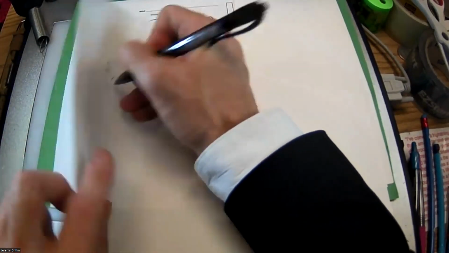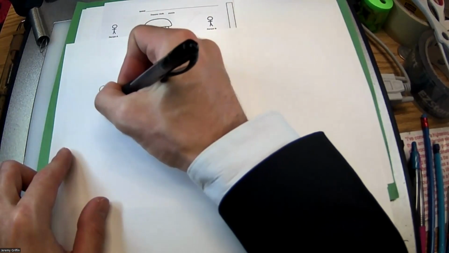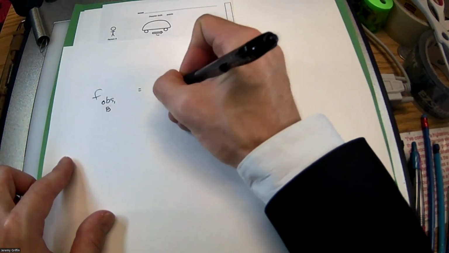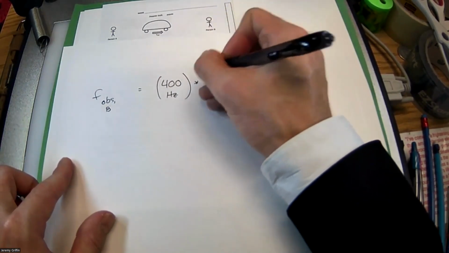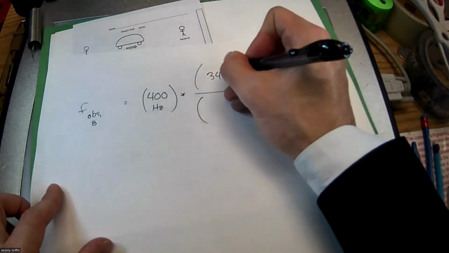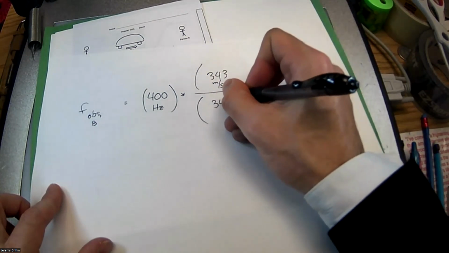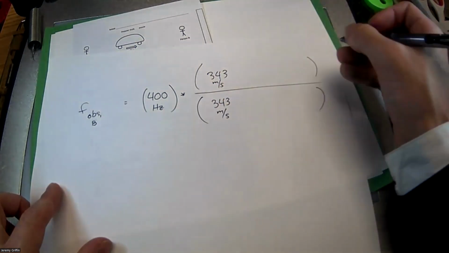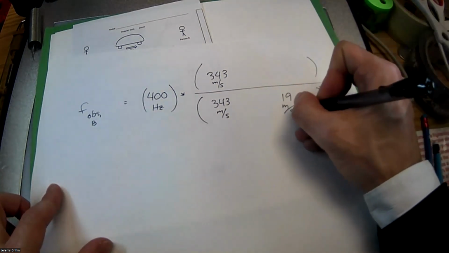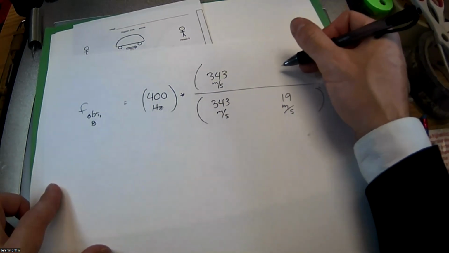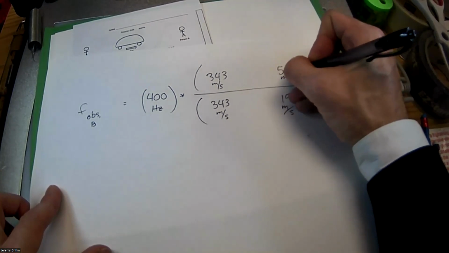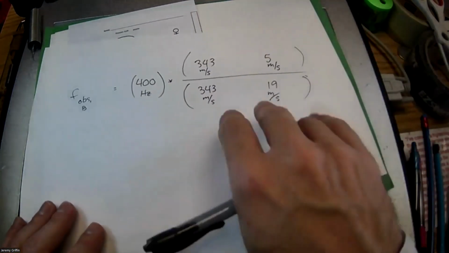Frequency observed for person B for that last box. It's going to be the source frequency, so whatever your car horn is, multiplied by a big old ratio. Let's put in the speed of sound right there and right there. We know the speed of the car is whatever it is on your paper, which is different for everybody. And we know the speed of the person. Let's make something up. How about this many meters per second for the guy running? Okay, it's pretty fast, but let's just go with it.